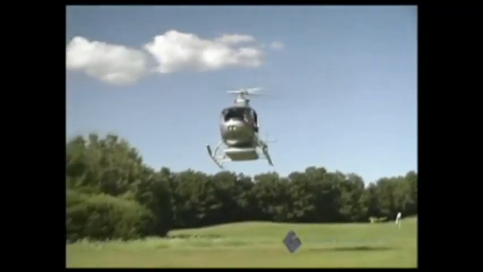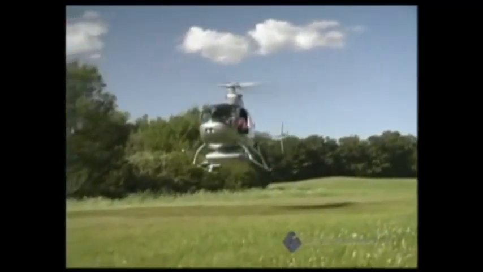And there you have it. That's how a helicopter flies.